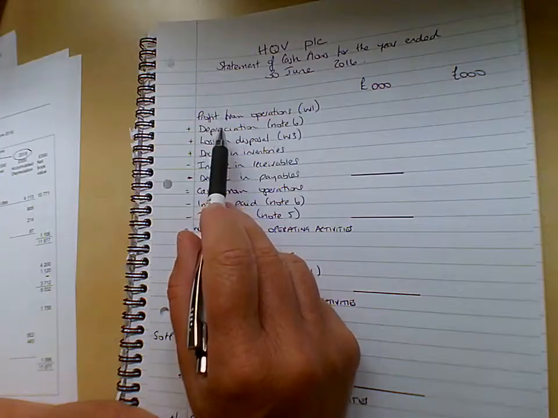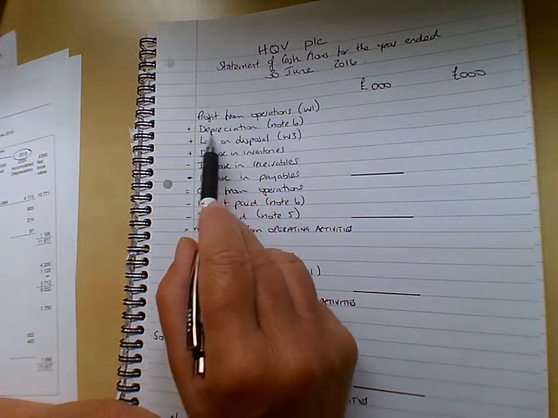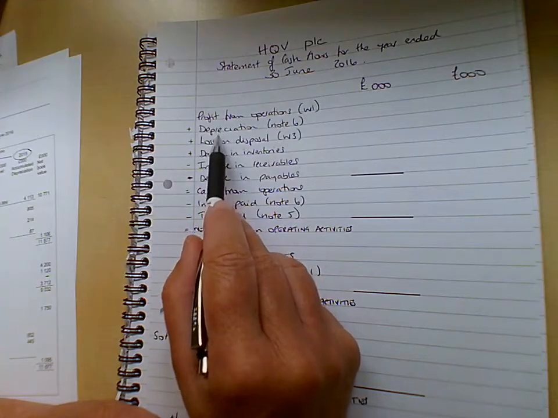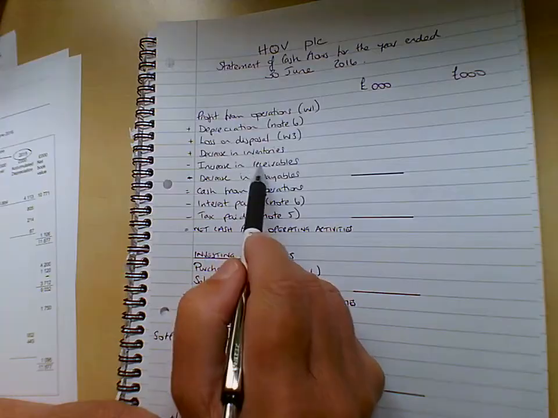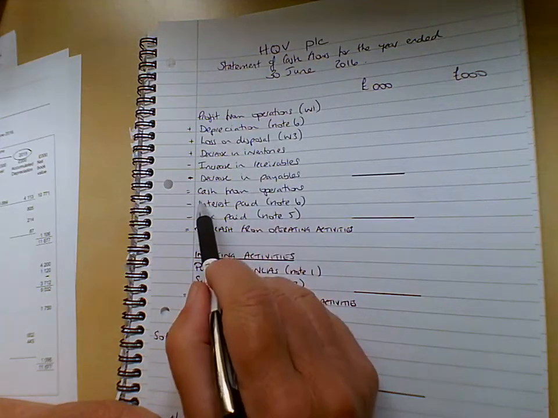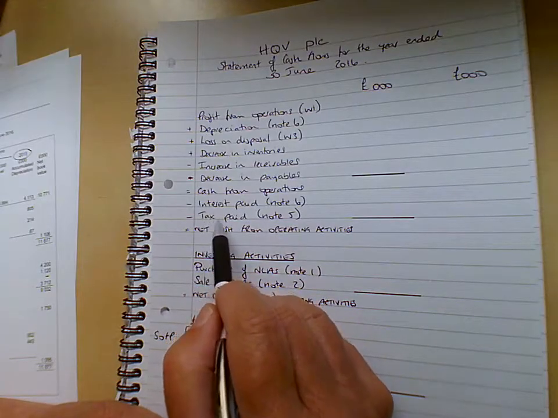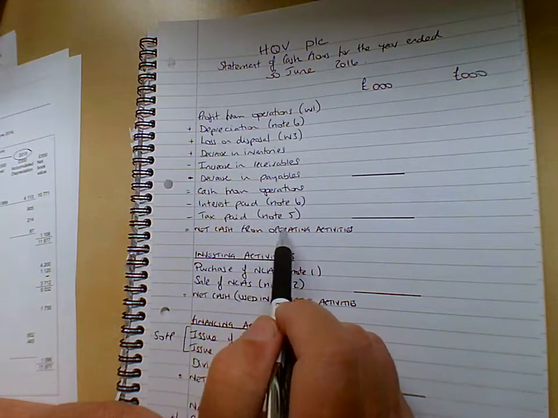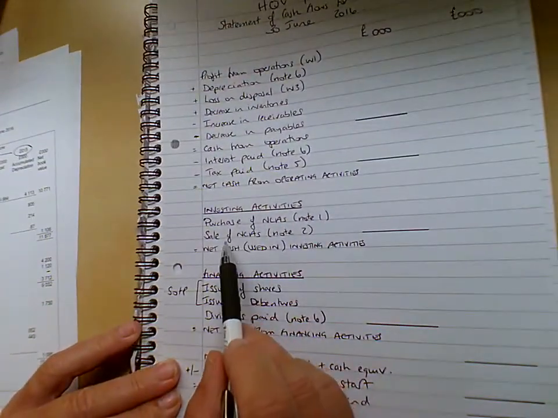I might have to try and record a separate video on that, but the P for penguin stands for profit from operations. We've got two Ds, drunk dinosaurs, depreciation and disposals. They're in Rome, which is the inventories and the receivables. They're posing, which is the payables. Cutely, cash from operations. And then in the nude is the interest paid, the tax paid, and the net cash from operating activities.